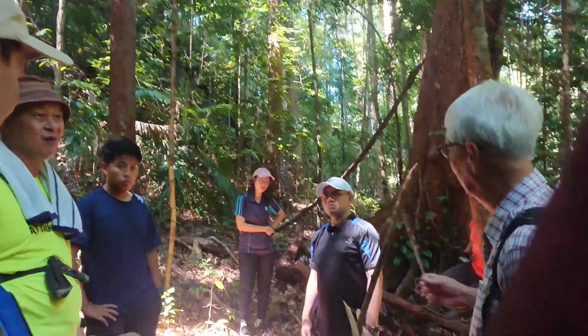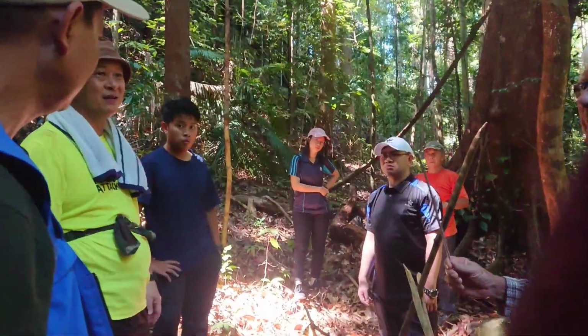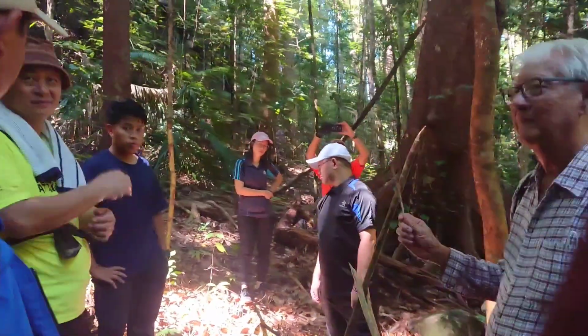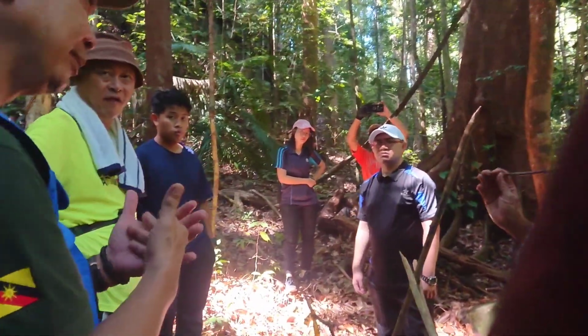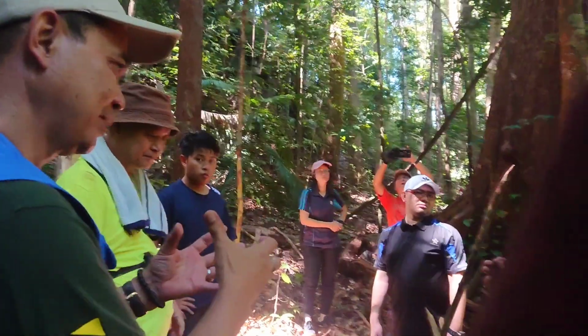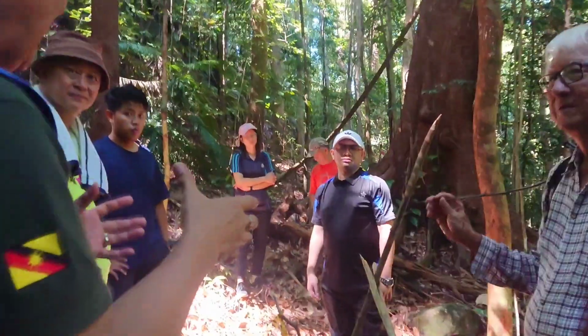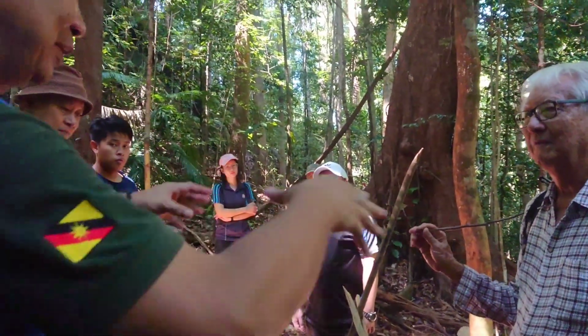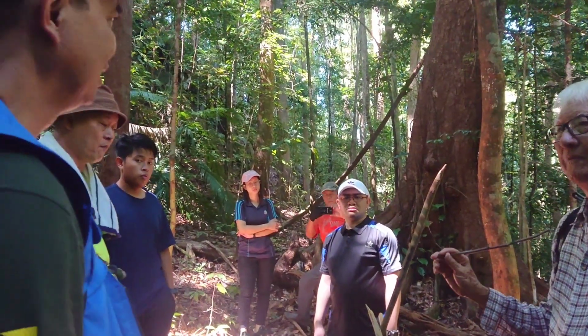That's why in the Jopak development, we put in one of the elements: the ecosystem connection, how that ecosystem is connected to the surrounding area.